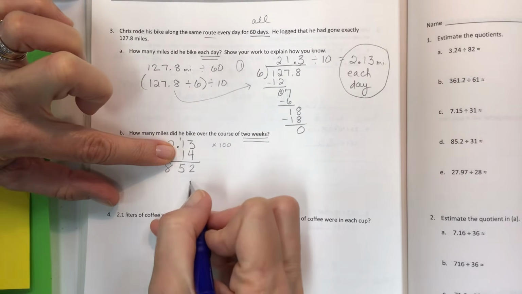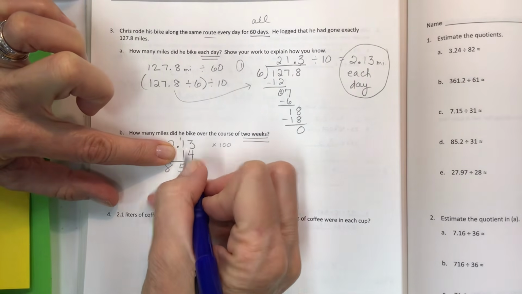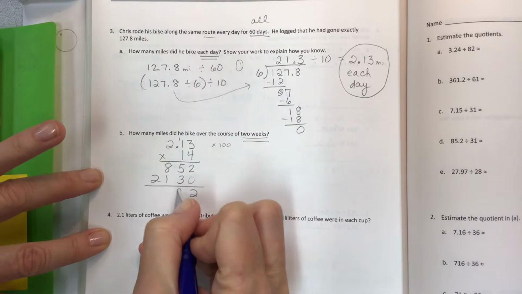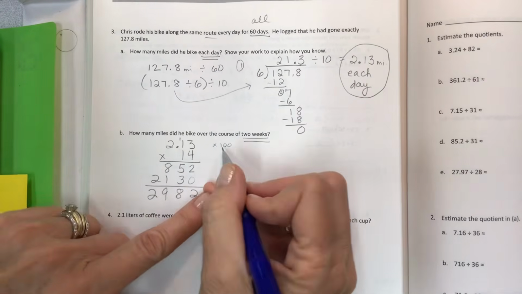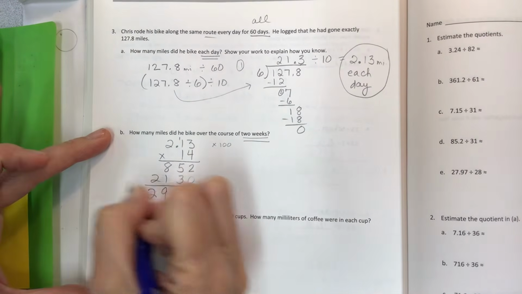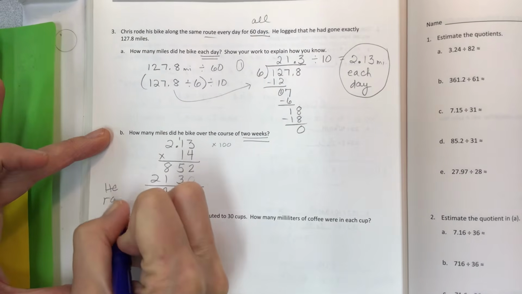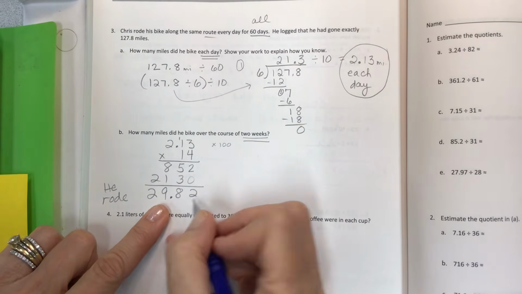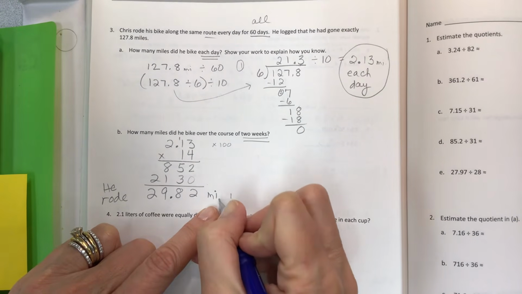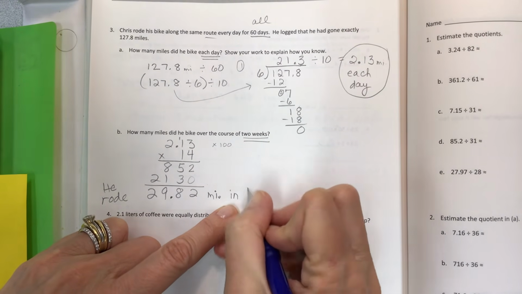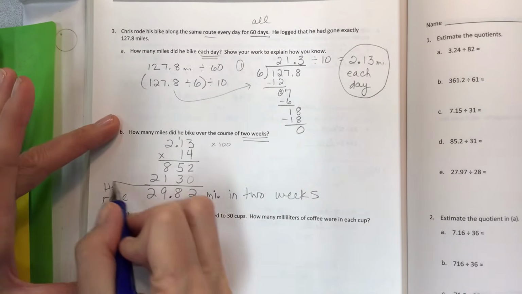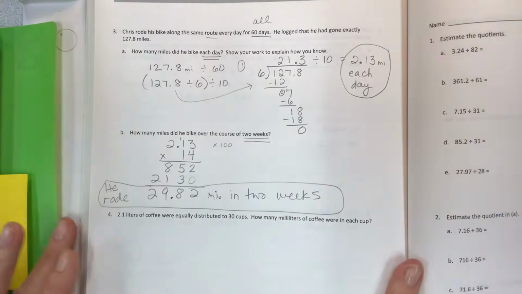Shift over because now I'm in the tens place, so 0 here if you want. 1 times 3, 1 times 1, 1 times 2. Add them up. And then divide by 100, ba-bam. And so in 2 weeks, he rode 29.82 miles in 2 weeks. If you can read it, you can write it.